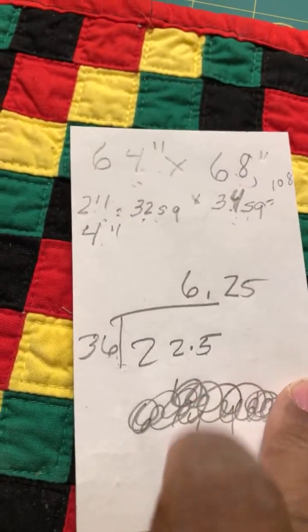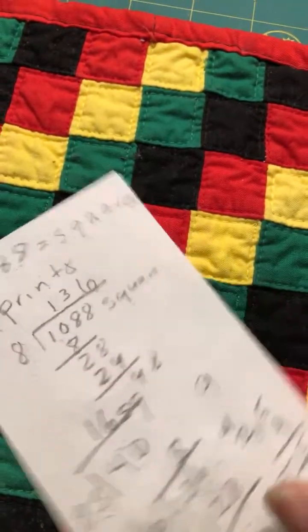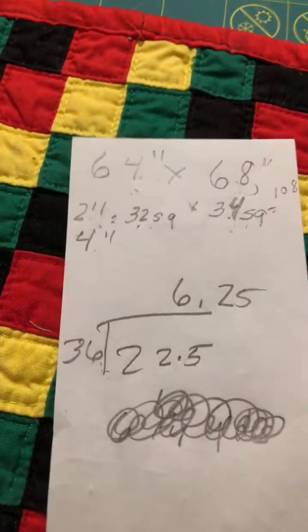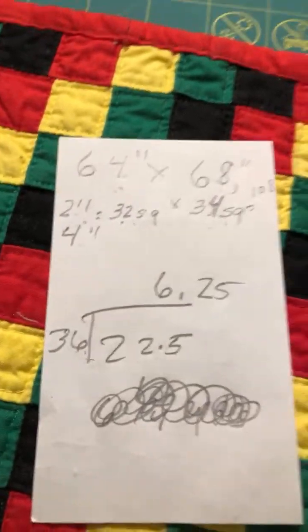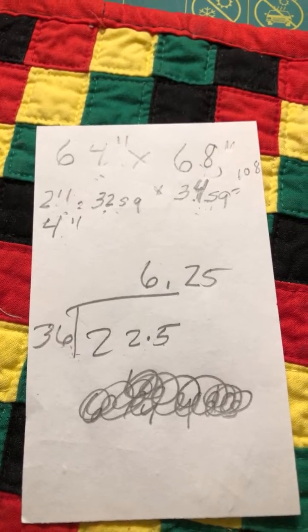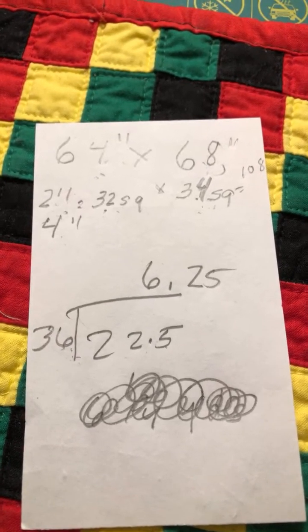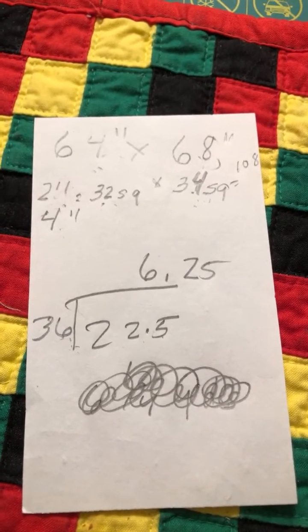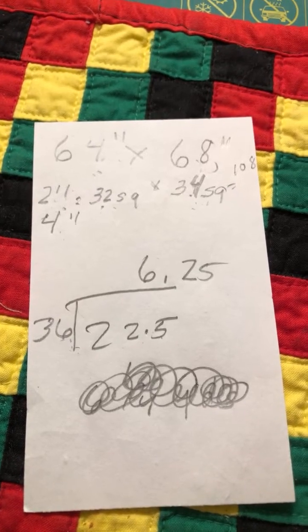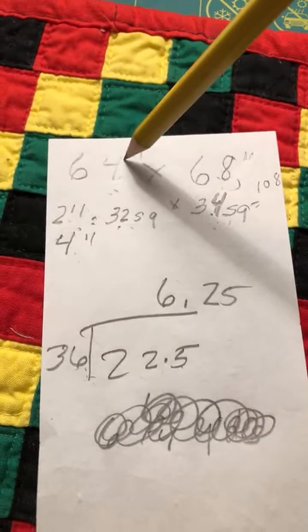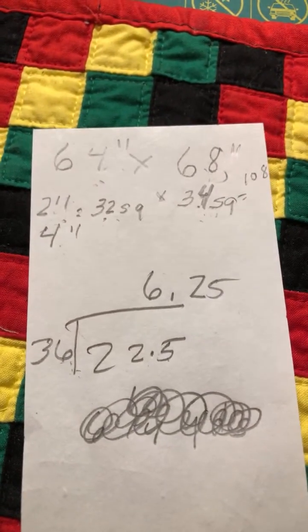correct amount of fabric that's needed. Okay, so for this, we decide, so I said, okay, let's say I'm going to do a quilt that's 64 inches across and 68 inches going down, because I was informing you all that I don't like to do square quilts. I really like for my quilts to be a rectangle. So 64 inches across, 68 inches going down.